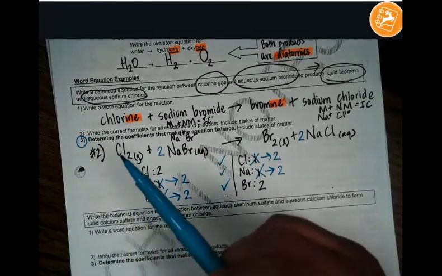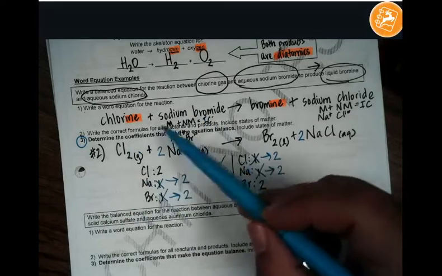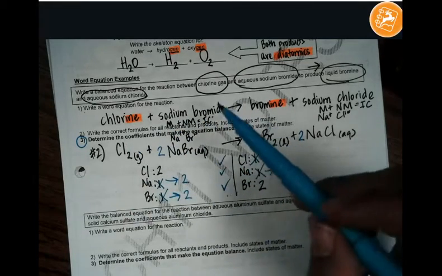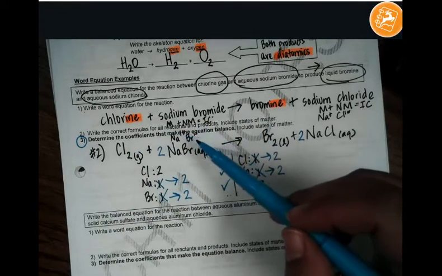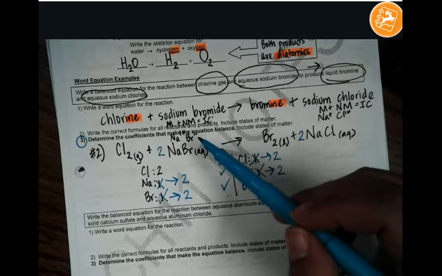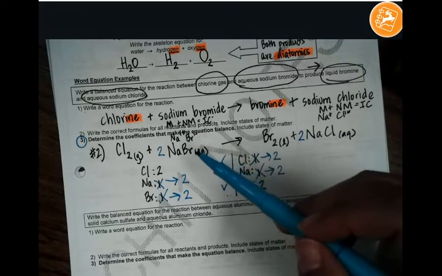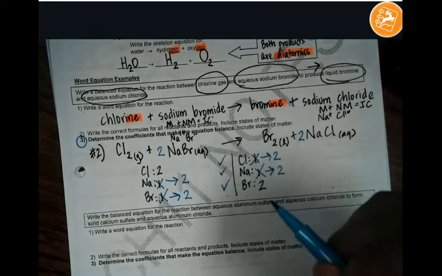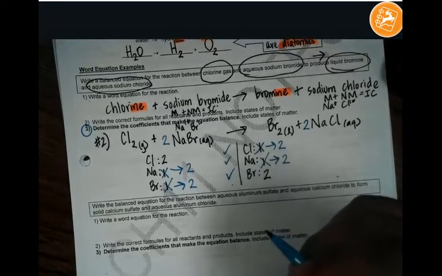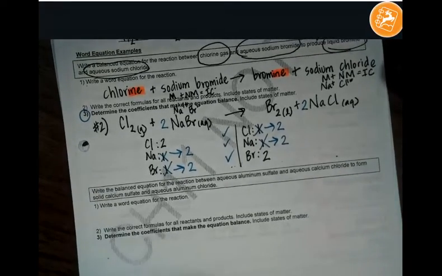Your homework is going to be just like this, right? I expect to see work. If it's an ionic compound, write the ions, reduce, crisscross. Some of you are going to just have the final answer. That's not good enough. Expect a quiz on word equations, so make sure you know how to do these problems, okay? So let's look at the next one.